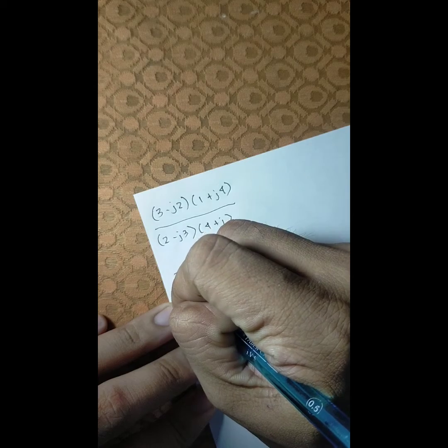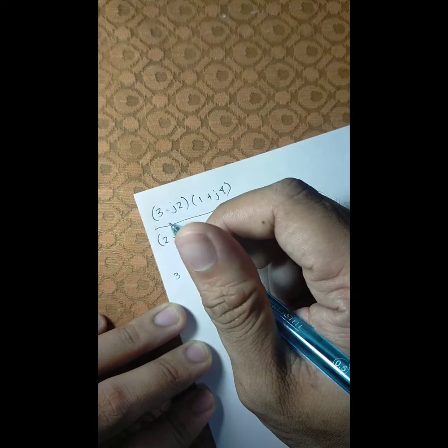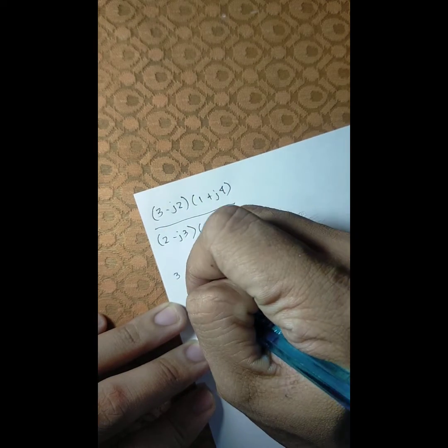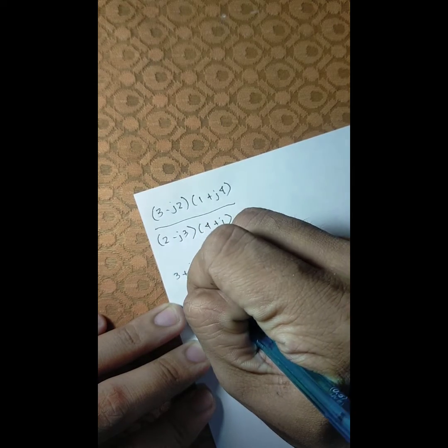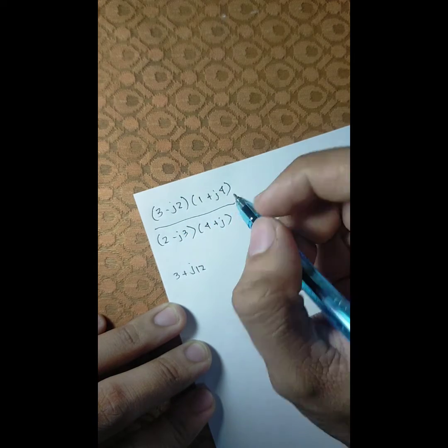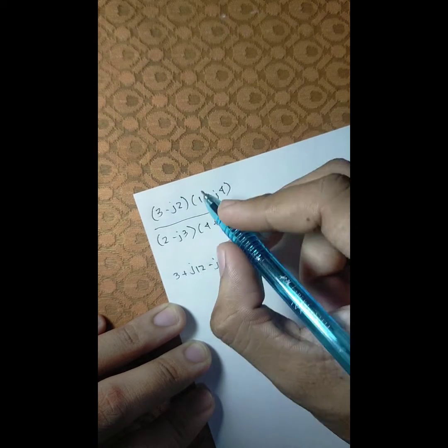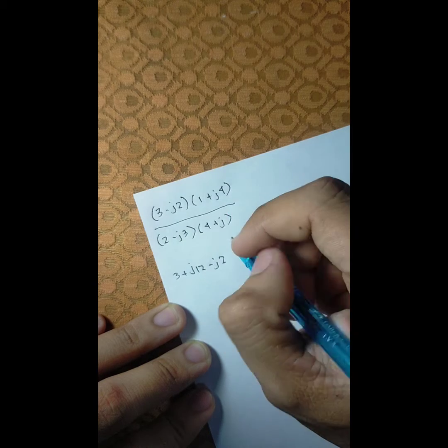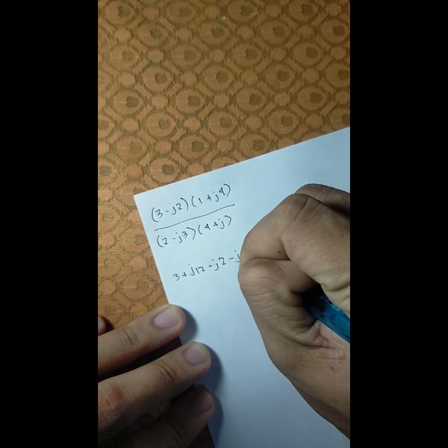3 times 1 equals 3. So 3 times j4 equals positive j12. Negative j2 times 1 equals negative j2. Negative j2 times positive j4 equals negative j squared 8.